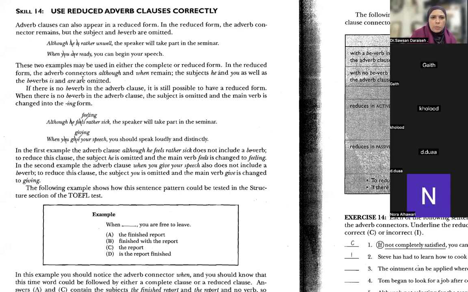Where are we? The subject he and you, as well as the be verb is and are, are omitted. شو اللي بيصير? So the be verb, الفعل be اللي هو is, are, am إذا كان موجود في الجملة, هذا إيش بنعمل؟ نعمل له omission. Okay, omission means to omit it. That means to remove it, to cross it out. Okay. And what happens is that, where are we? أنا كأني يعني over here, right?